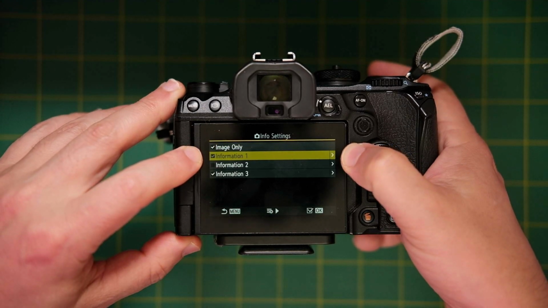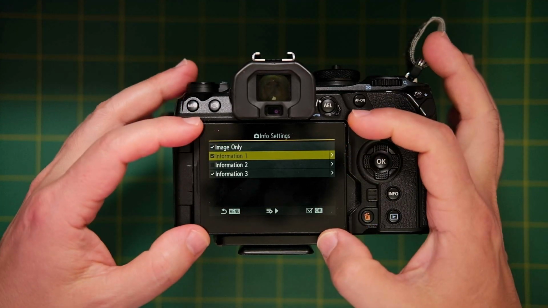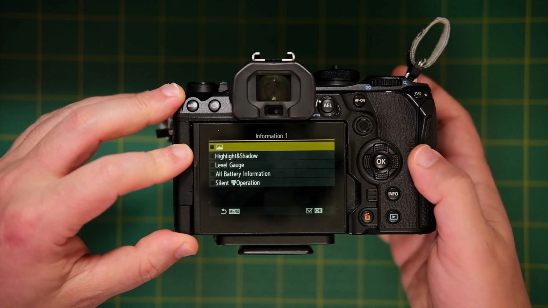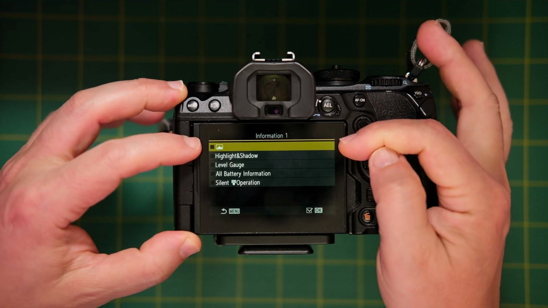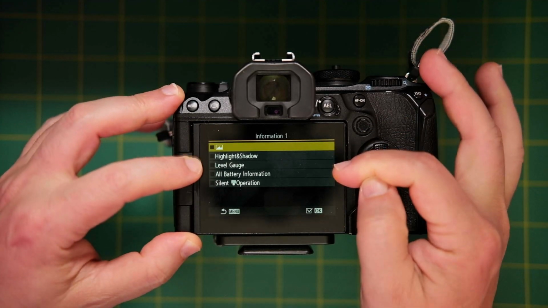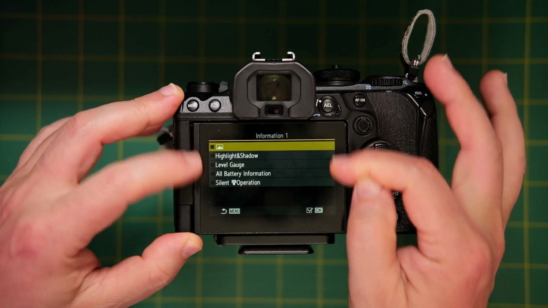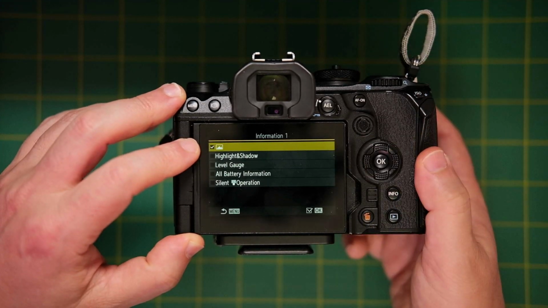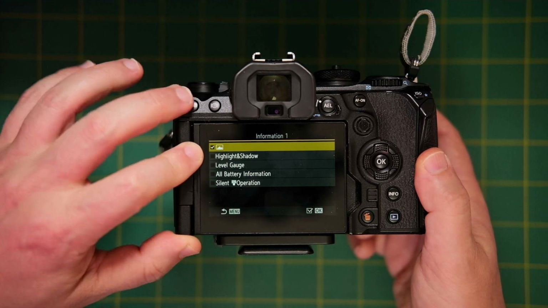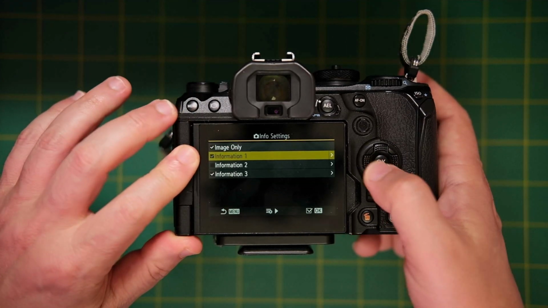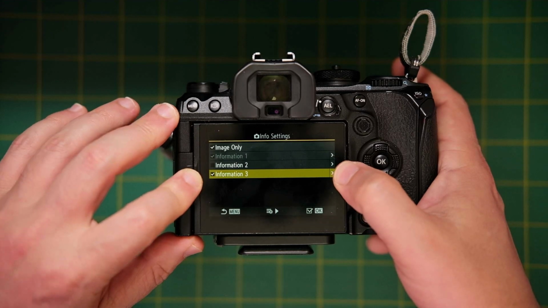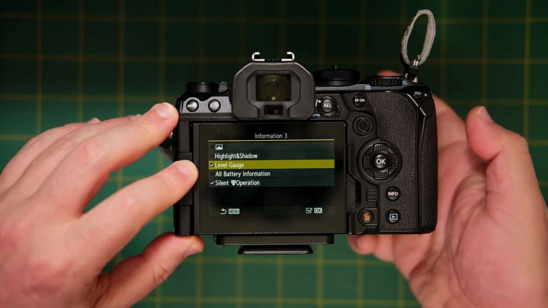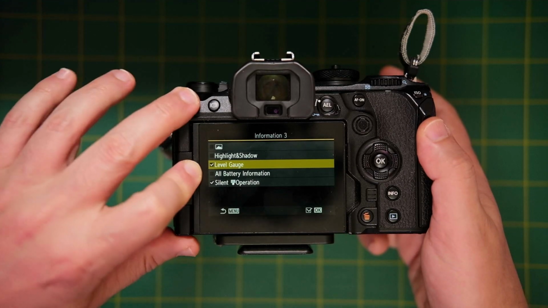Information 1 panel is grayed out because that's what we're actually using right now, but we can still make changes here. And if I click over to the right, you'll see that the histogram, highlight and shadow information, level gauge, etc., none of these are checked. So all we have to do is check the histogram. And let's go back out. And then let's go over here to information 3 because that's also checked, and I have this set to level gauge.